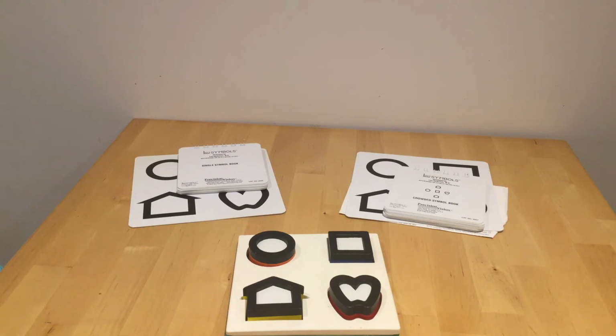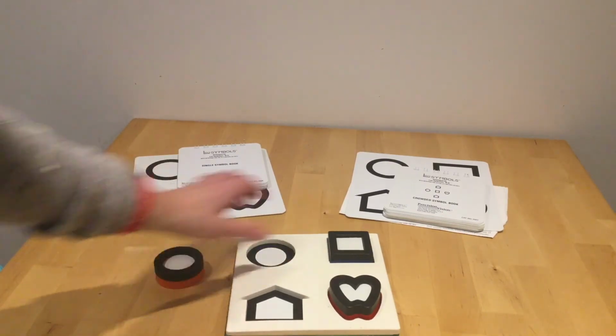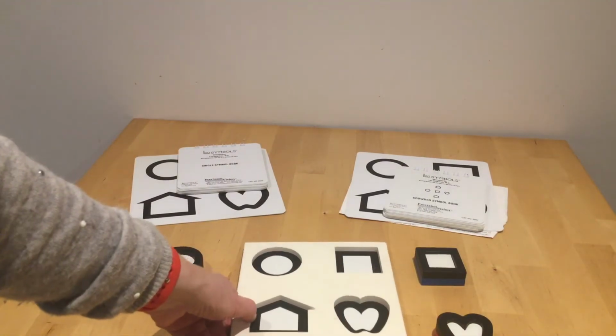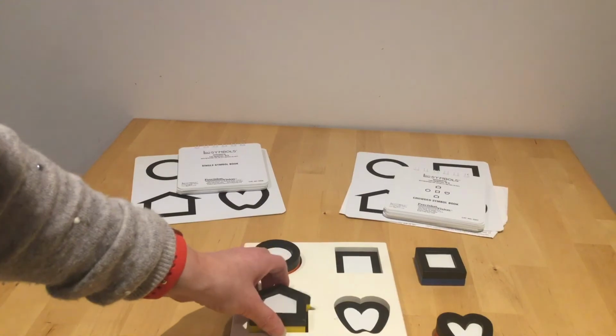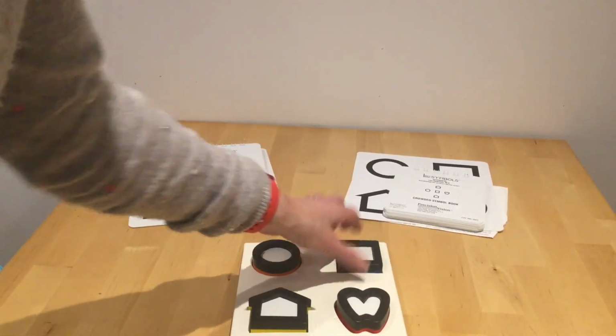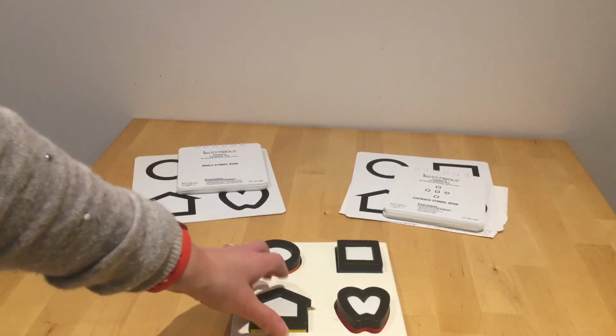And before we do any of the assessments or look at any of the assessments that are on the table, let's have a quick look at this puzzle. So it's quite a nice little puzzle. You can play with young children to get them to match up the shapes and start giving them names as well if the child or young person has got language abilities.